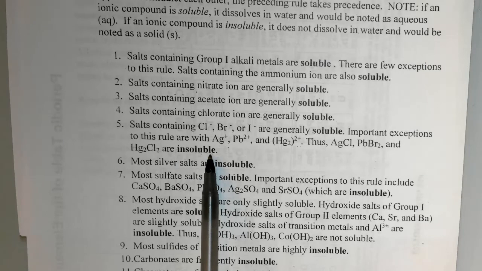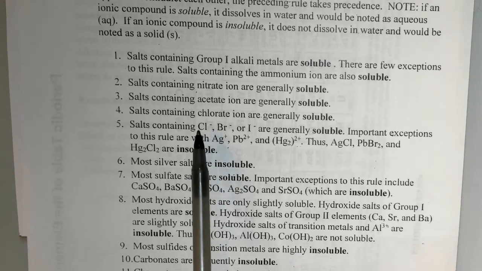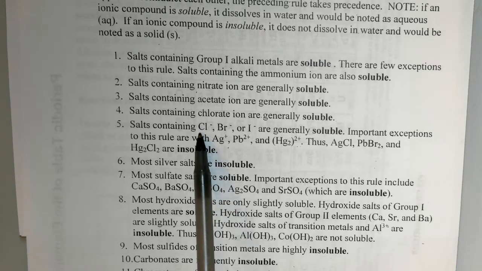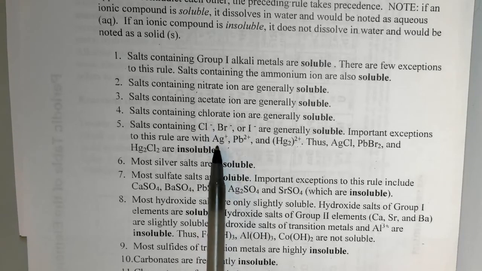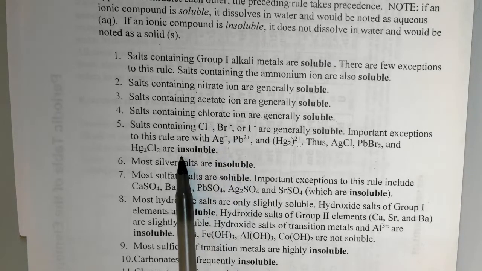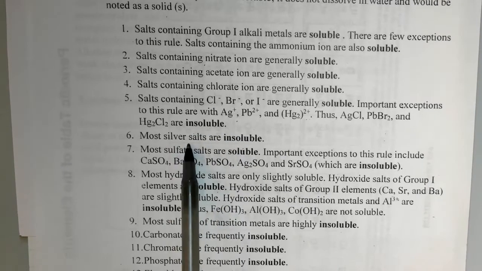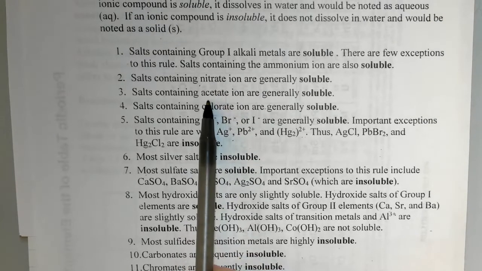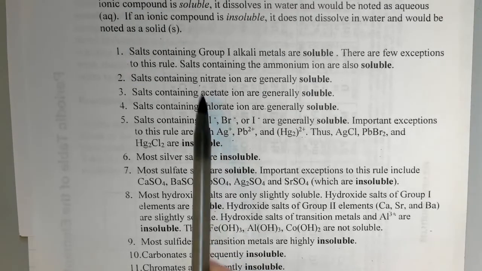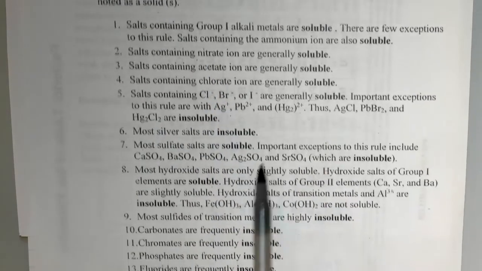So we would see some kind of cloudy substance form if we had a solution containing chloride combined with a solution containing silver ion. Those two ions would come together and form a precipitate. Silver in general is typically insoluble, but again, not with nitrate or acetate or chlorate, right? If silver's with those three, it's still soluble.